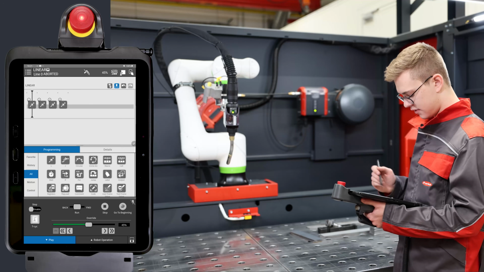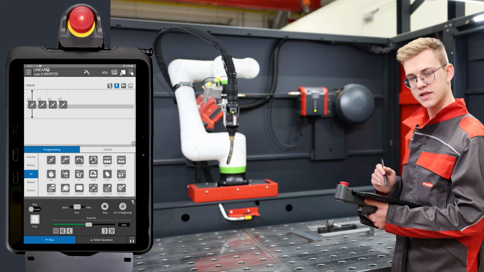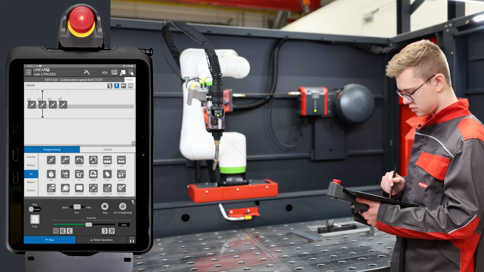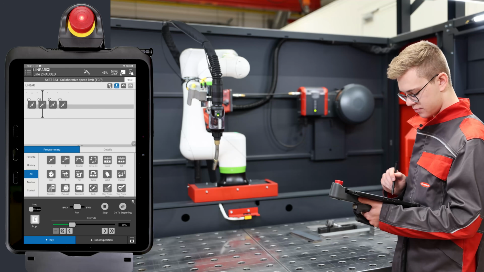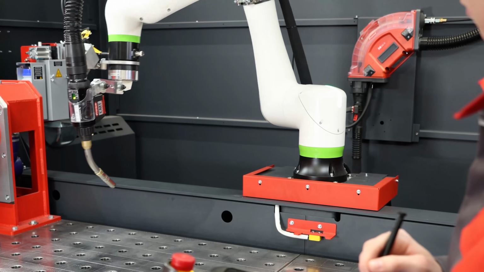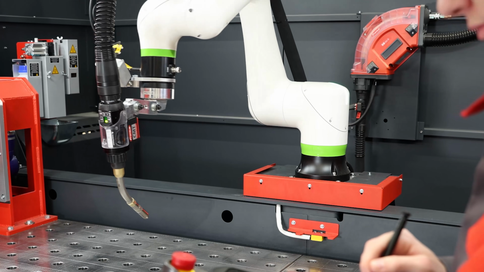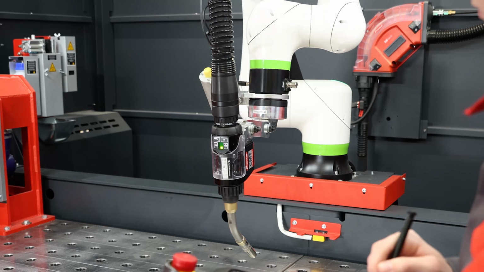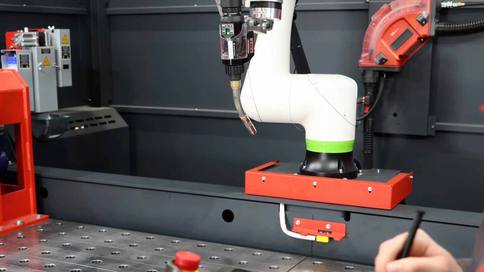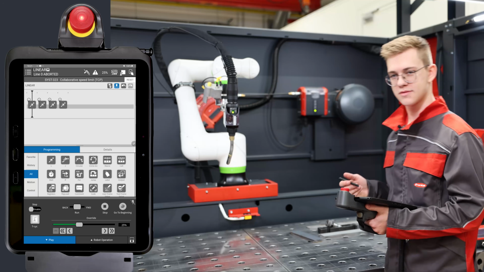We give him a 45% override speed, for example, and now we're a little bit too fast, so I will decrease the speed. And that's our whole program. Thank you.